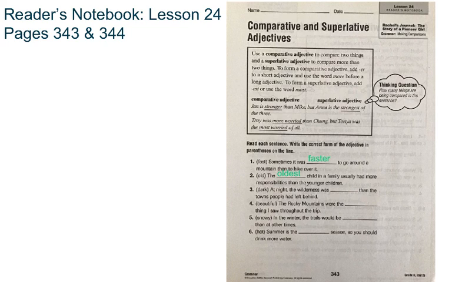Number 3, we have the adjective dark. At night, the wilderness was dark than the townspeople had left behind. And this is going to be comparing day and night, right? Darker, comparing the wilderness there. And it's going to be adding er, a comparative adjective, darker. At night, the wilderness was darker than the townspeople had left behind. I'd like you to go ahead and work on 4, 5, and 6 on your own. When you've finished, you can move on to page 344.